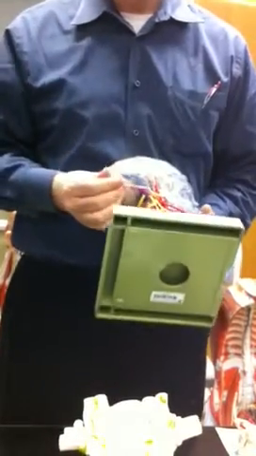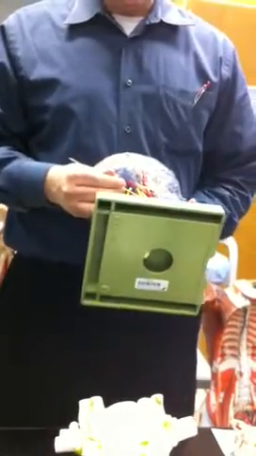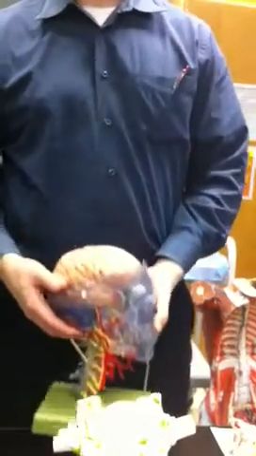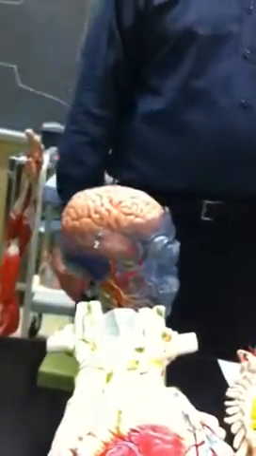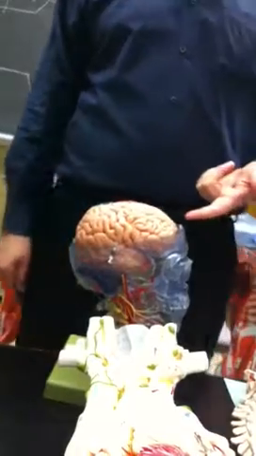There we go. So the internal carotid artery is going to go in. Where is the internal carotid artery going to supply blood to? The brain. So the 2 vessels that are bringing blood to the brain are the vertebral and the internal carotid artery. Good.